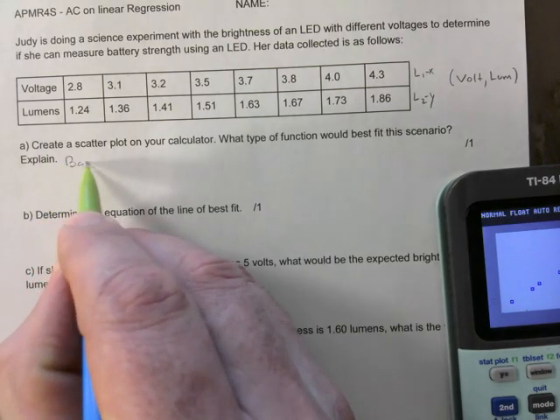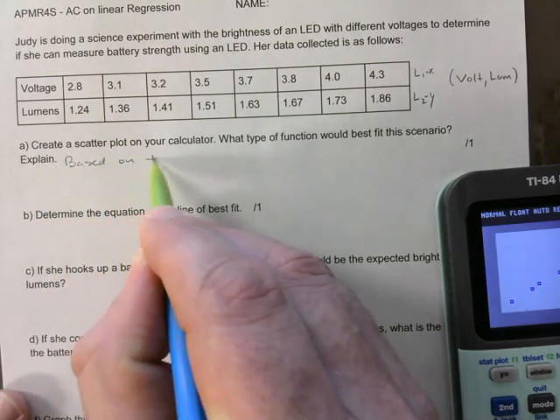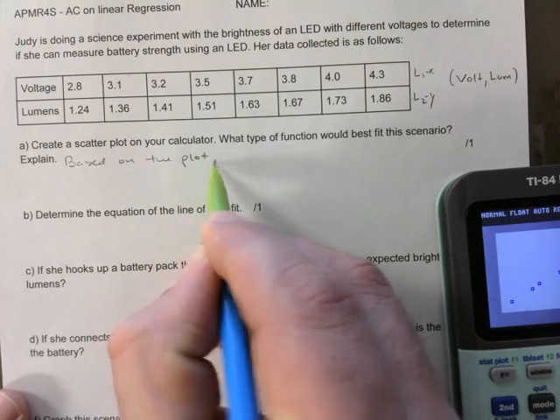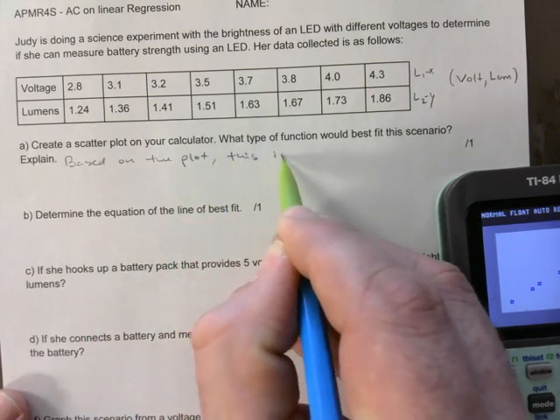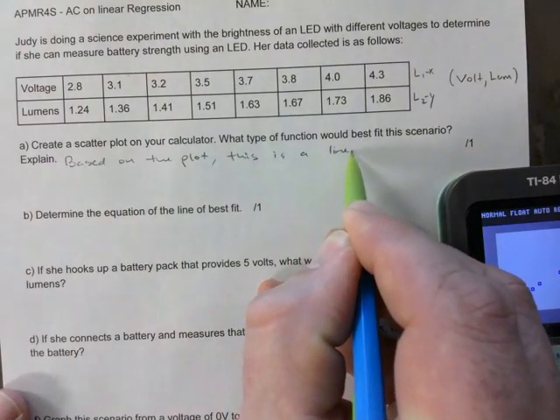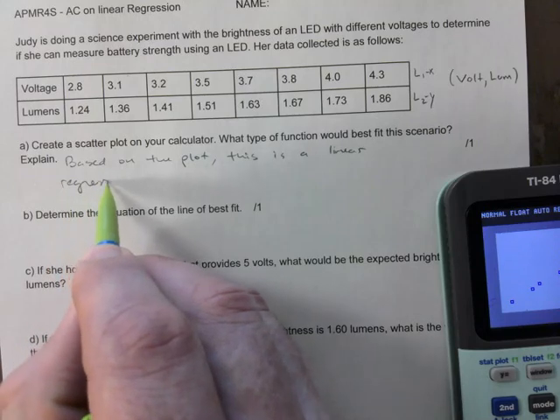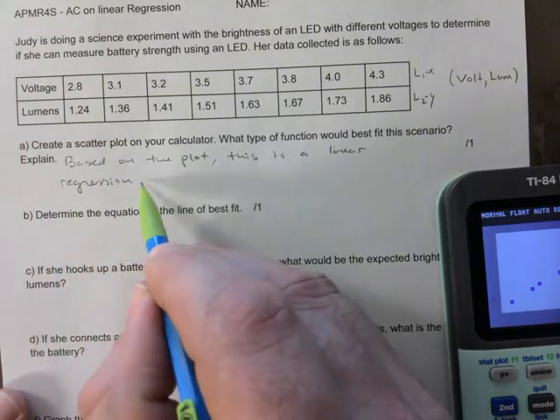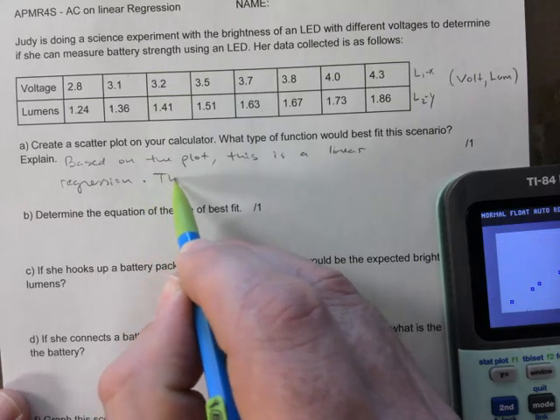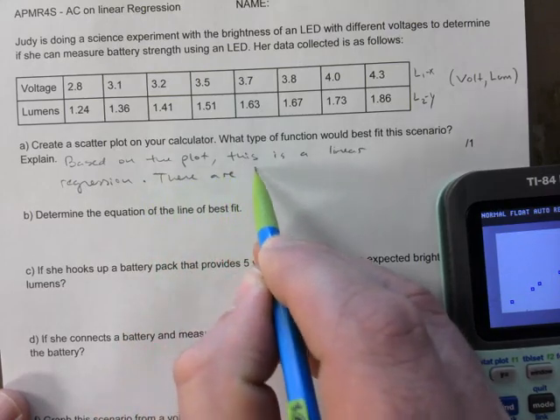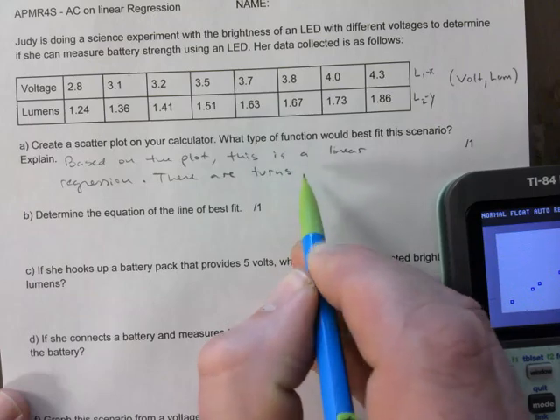Based on the scatter plot, on the plot, this is a linear regression, and there are no turns visible.